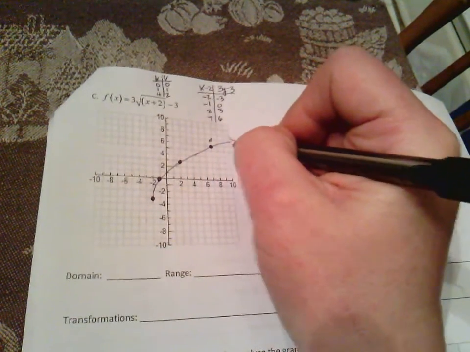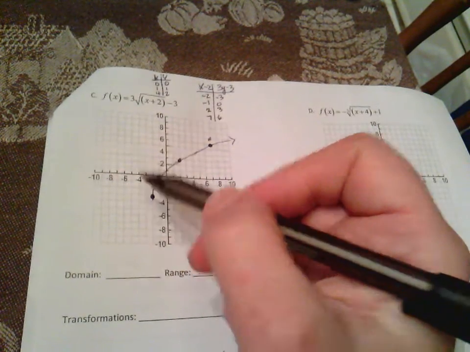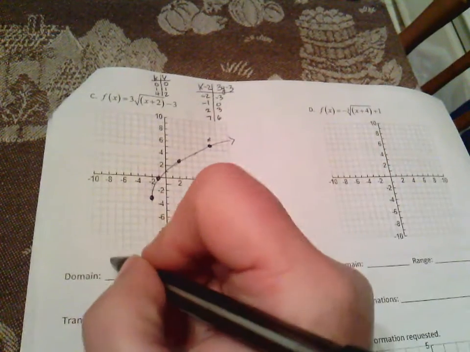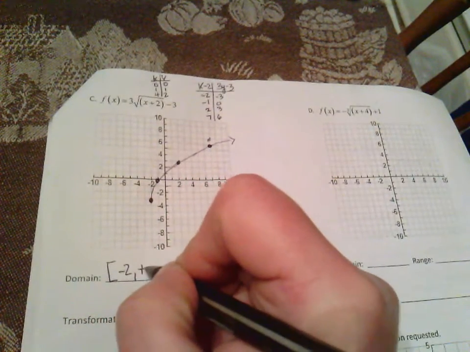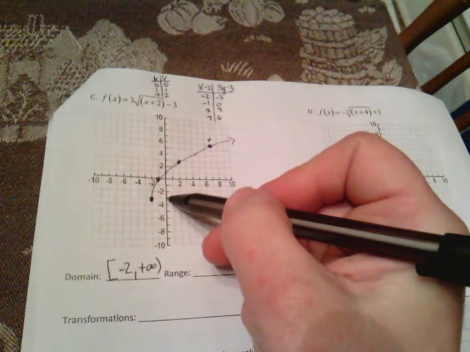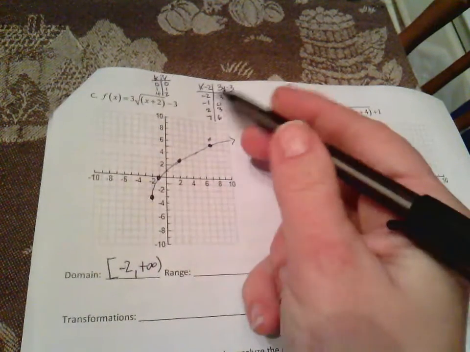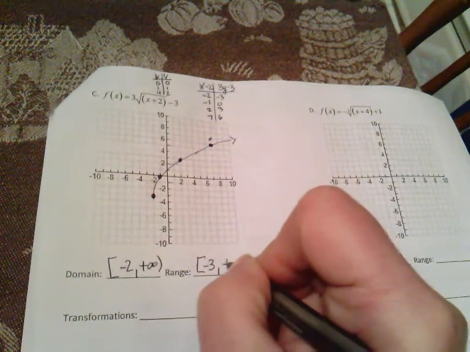Keeps on going to the right. So remember, we're reading our graph from left to right. The first x that we come across is that negative 2, so our domain is going from negative 2 up to positive infinity. We read our range from bottom to top. We notice our beginning y value is that negative 3, so our range begins at negative 3 and goes to positive infinity.